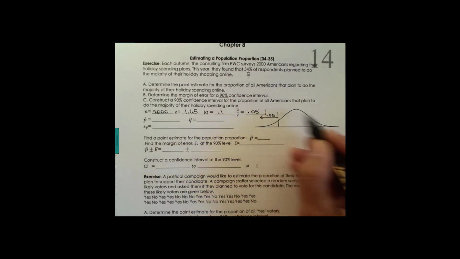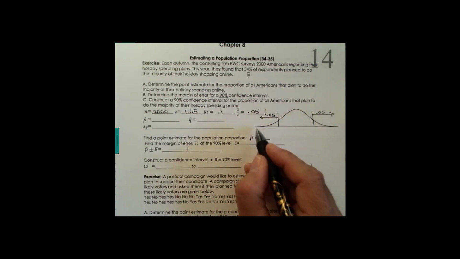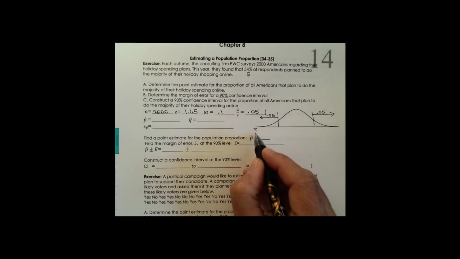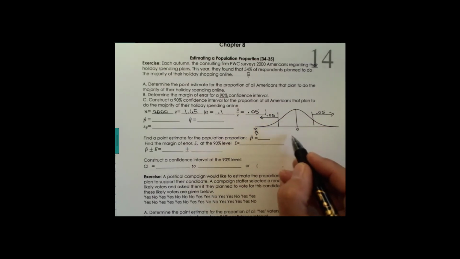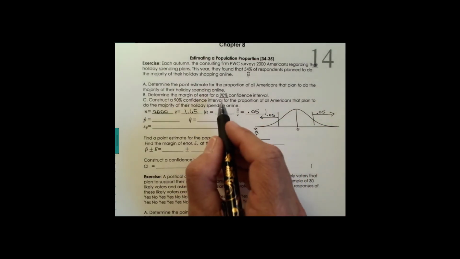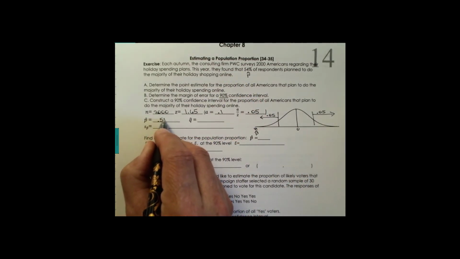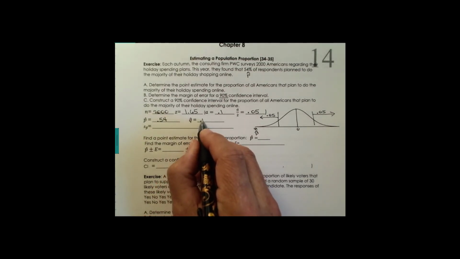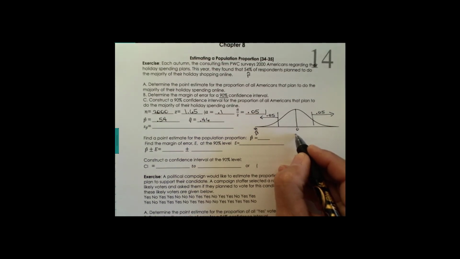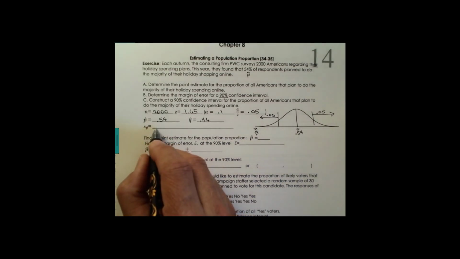The area I'm interested in, 0.05, in each tail of the curve. I can go ahead and start the chart. And this is z-scores again, because we're dealing with proportions. Now, the point estimate for that proportion is going to be the 54%, isn't it? 0.54. Now, if p-hat is 0.54, q-hat is 1 minus 0.54, or 0.46. But the point estimate is 0.54. It's always the sample proportion, isn't it? Just like it would be the sample mean in our other problems.